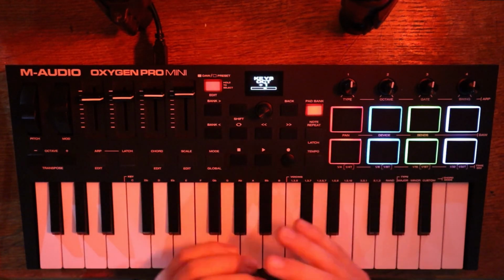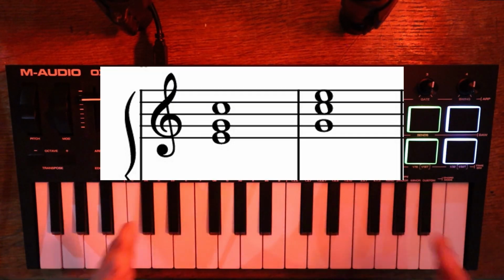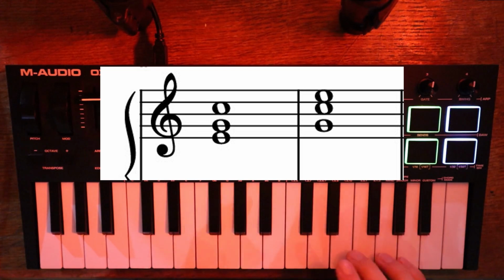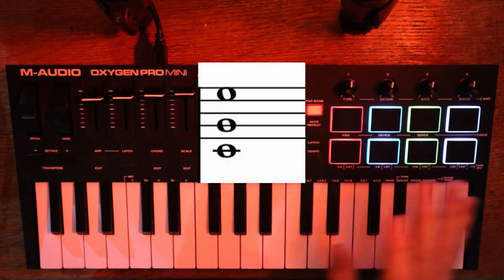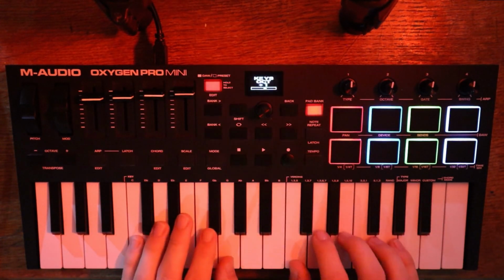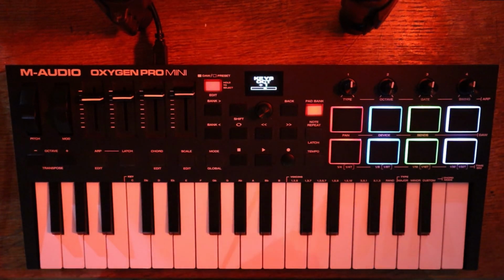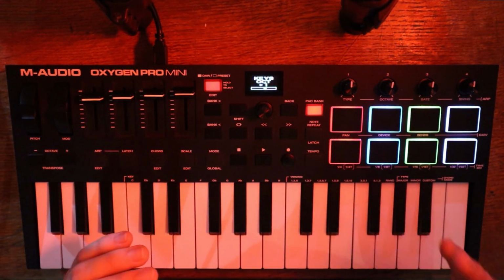Final bits on triad. If the notes are arranged as close as possible to each other, then it's called close position. If the notes are spaced out, then it's called open position. Something like that. A triad is the simplest form of a chord.